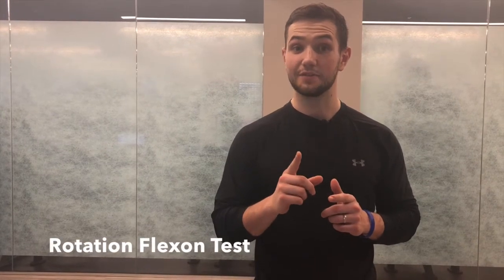Test number two looks a lot like the first test, but this time we're going to rotate first and then flex. Same thing, we're looking at the upper cervical segments, so we'll rotate, and then we'll bring the chin down. We're trying to get that chin to the collarbone. So you check one side, and then you check the other.